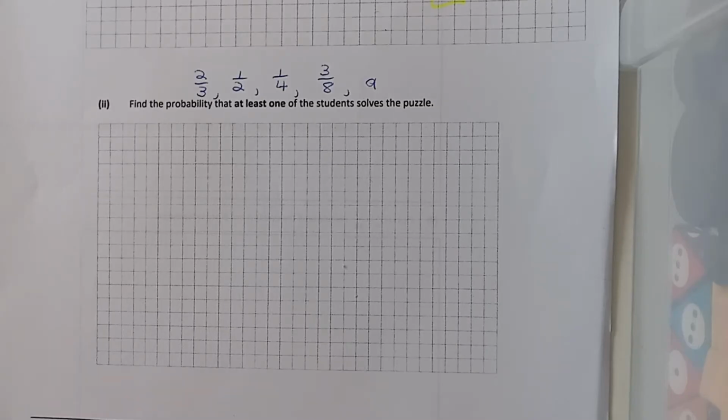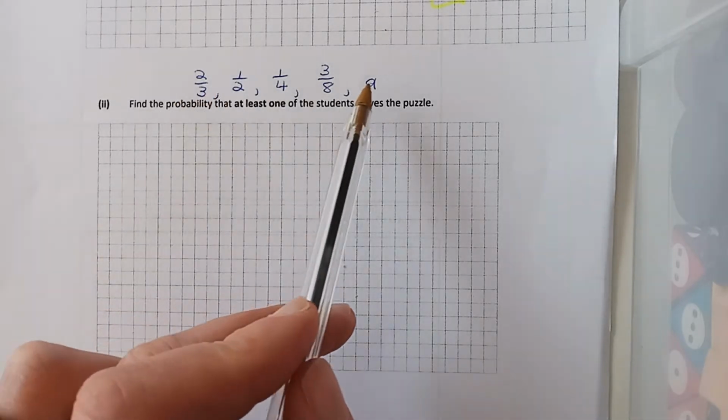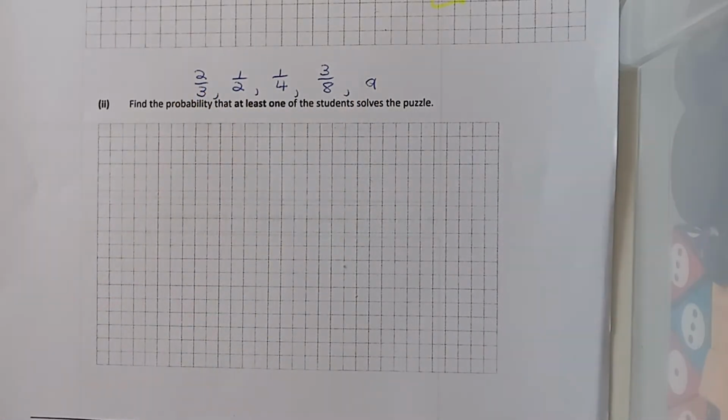Next we have part 2, find the chances that at least one of the students solves the puzzle. I've just written our original probabilities down here one more time so we can see them clearly. Watch out for this kind of wording, at least one. This means 1 or 2 or 3 or more of the students solve the puzzle, and there's quite a lot of work in doing the question in that way, but actually we can take a much simpler approach if we think of at least 1 as being not 0. So that's the only option that wouldn't work for us.